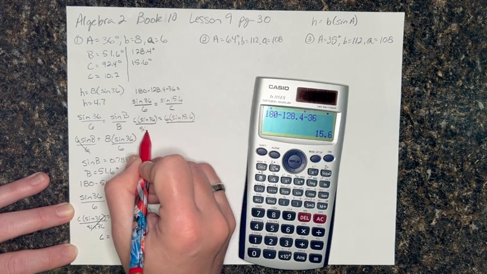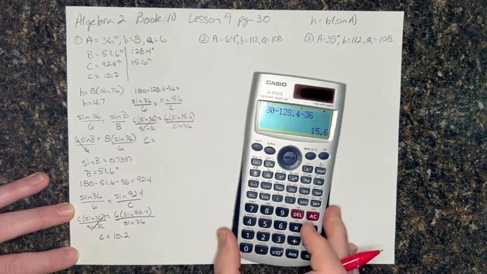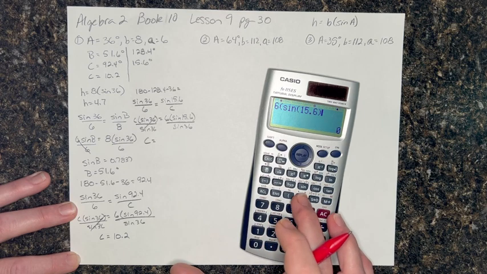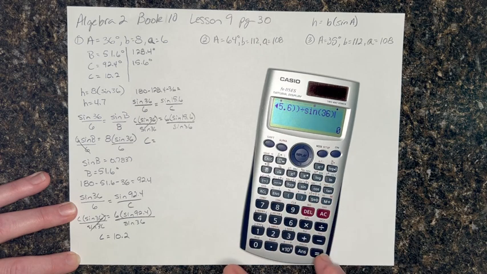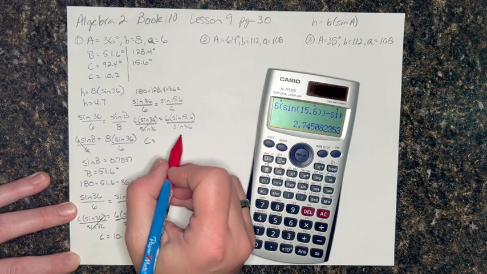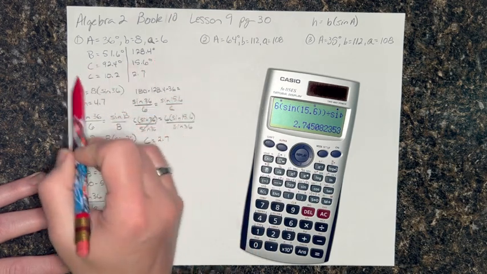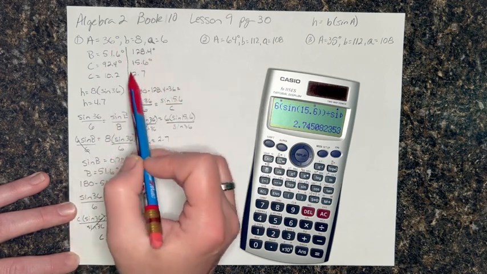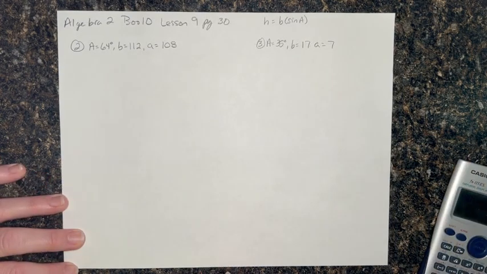Dividing both sides by the sine of 36 gives me my new C. Again, calculator work, close your parentheses. 6 times the sine of 15.6, close for the sine, close for the multiplication, divided by the sine of 36, close those parentheses, equals 2.7. Okay, so you can just write it like this. I can separate them with a line, is what I did. This is what one triangle would be. That is what the other triangle will be. So I decided to give myself some extra room.